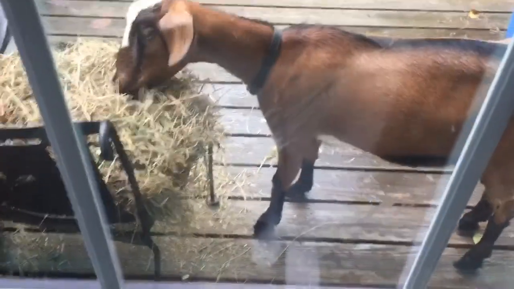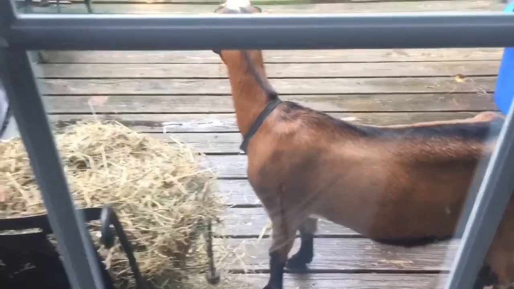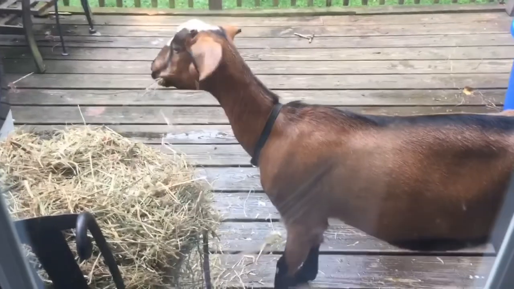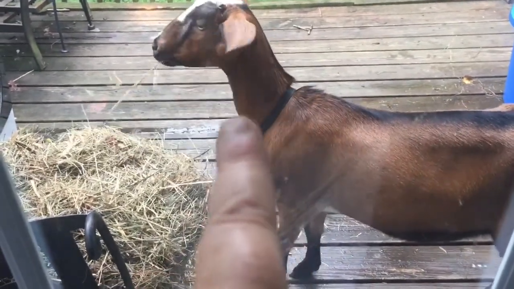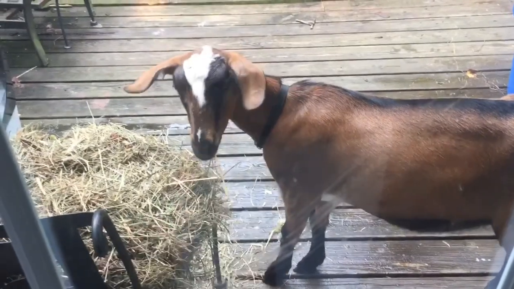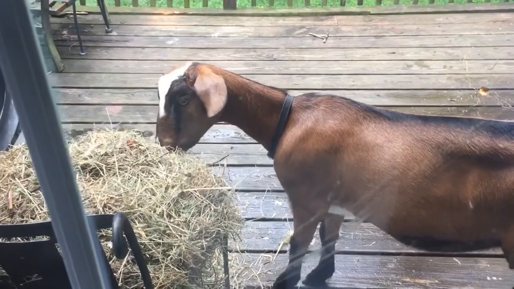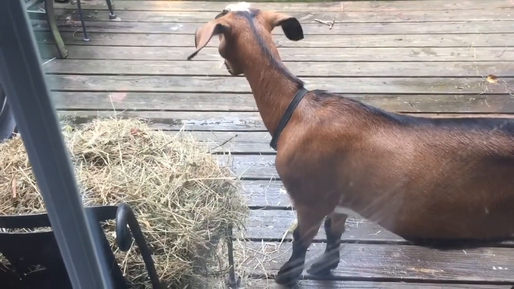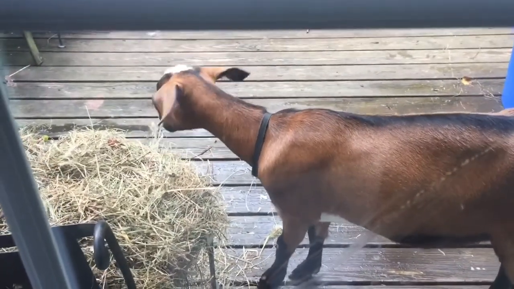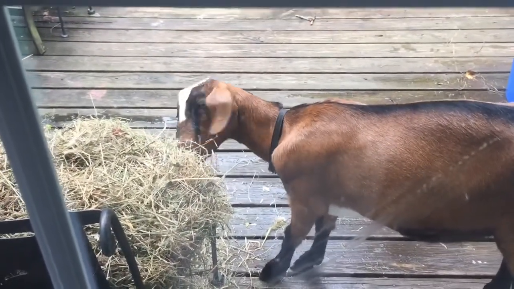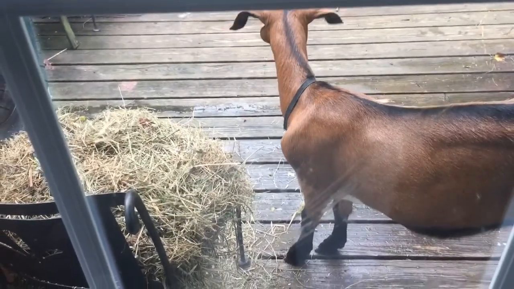So you're probably wondering, what is wrong with her? She seems very healthy. But if you look right here, underneath her ear, when she turns, you'll see it. She has an abscess. That abscess is by a lymph node, or could be part of a lymph node, which could also be CL. Boy, did I learn a lot in the last 24 hours about CL. So we are going to end up having to lance that.